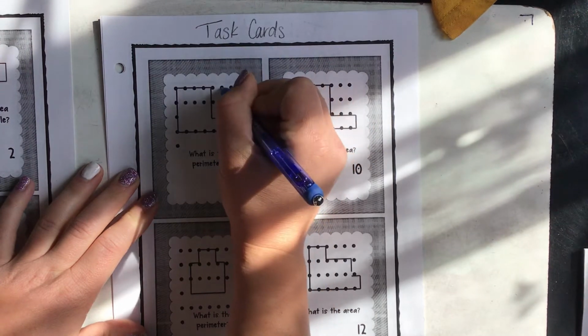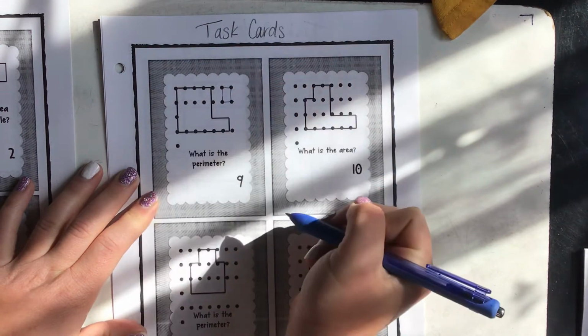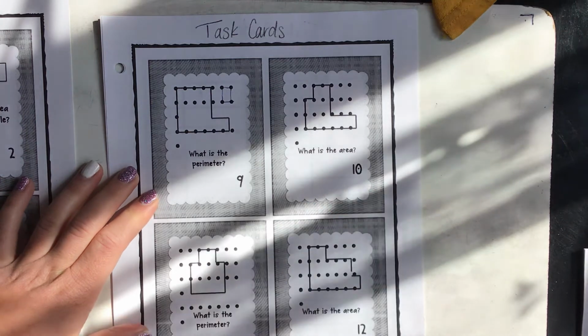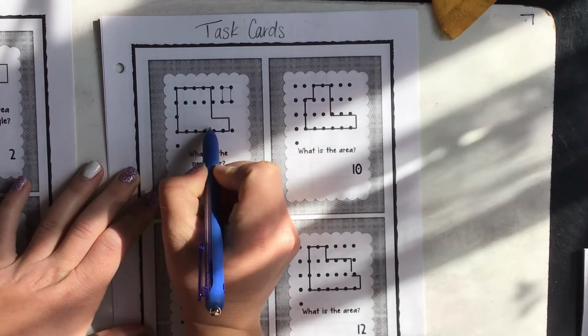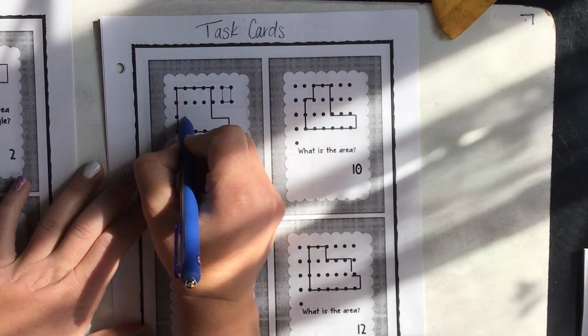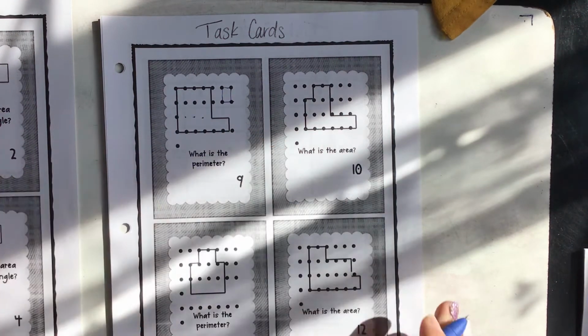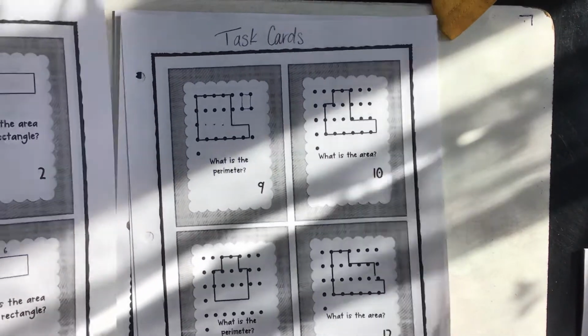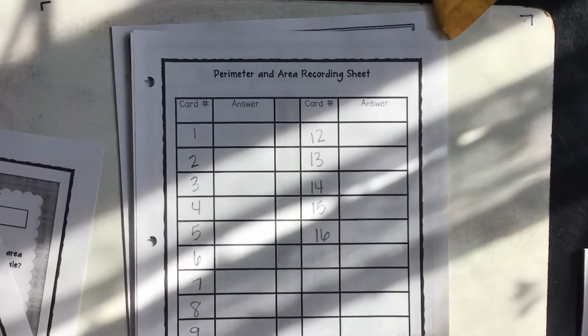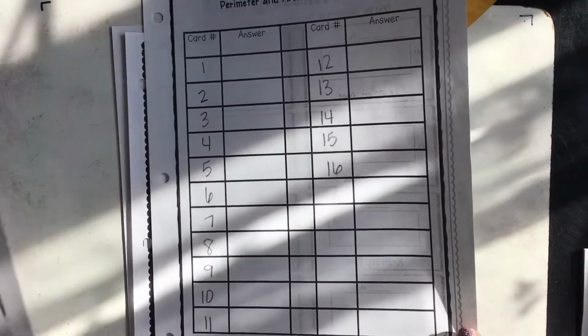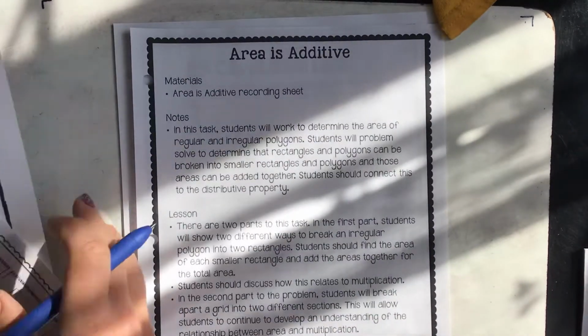And 1 square unit would look like that, okay? Even though things are missing here, you can assume that there are dots. All right? You can upload a picture of this when you're done, and I'll check your answers.